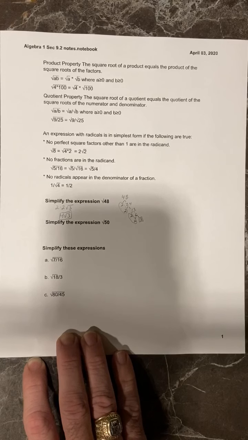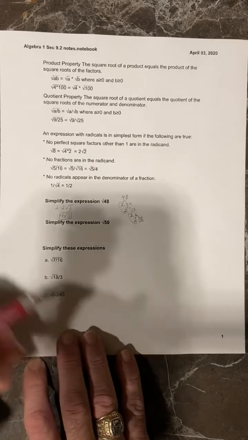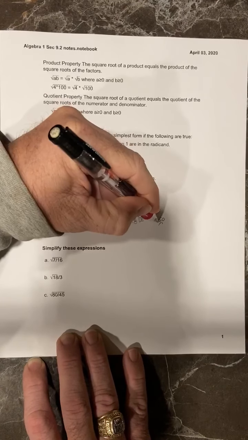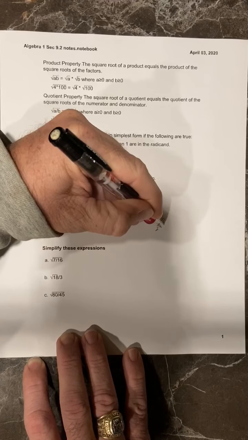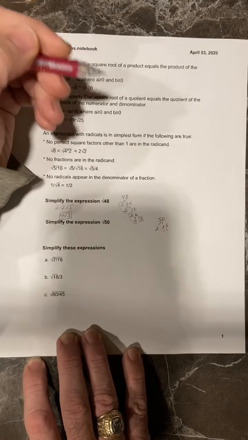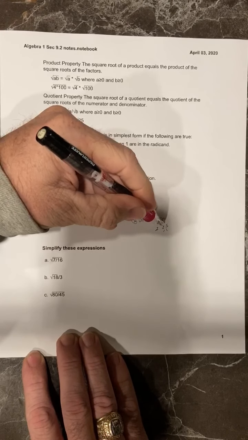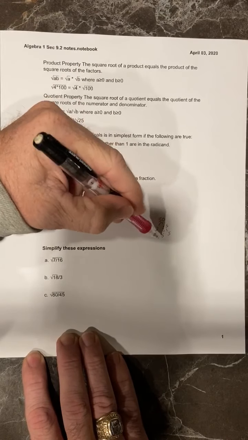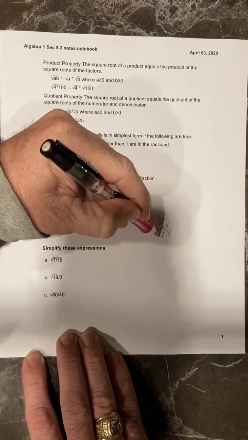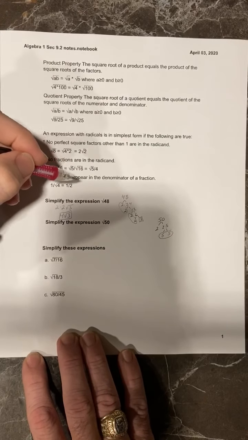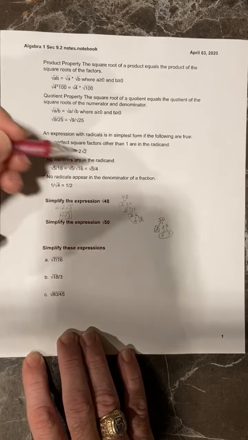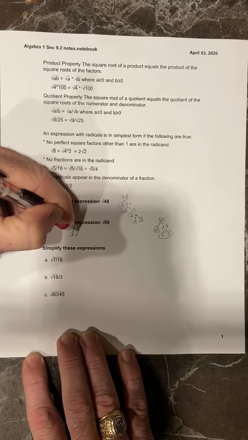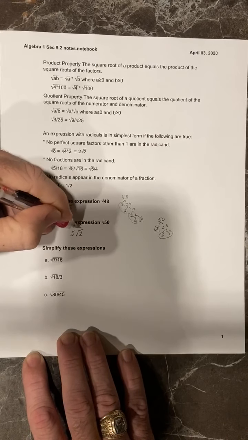Next one, simplify the expression, the square root of 50. We can go through the same factor tree process. So 50, you could do 2 and 25. Now 25 is not even, so we can't use a 2, but 25 is the same thing as 5 times 5. And now those are prime numbers. 2 is a prime number. So 5s, there's a pair of 5s. 2 is all by itself. So this becomes 5 on the outside, and 2 stays on the inside. 5 square roots of 2.